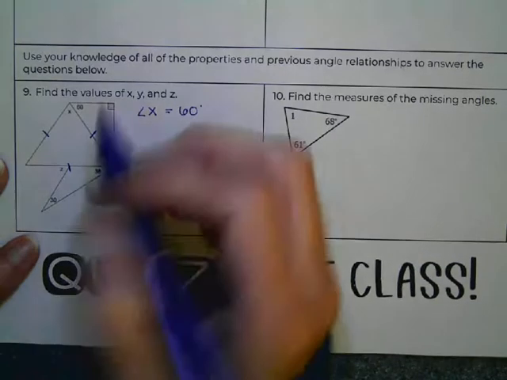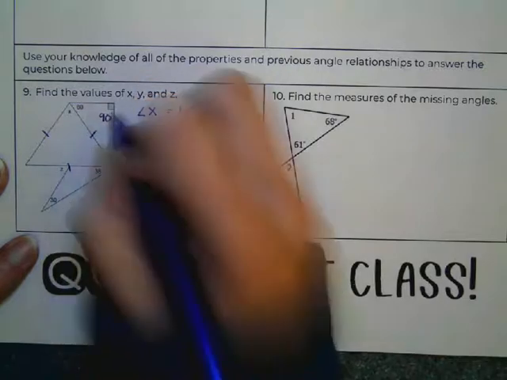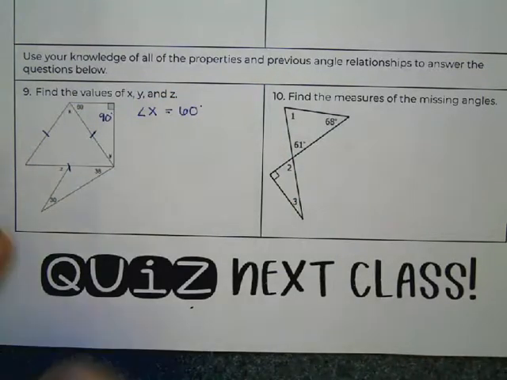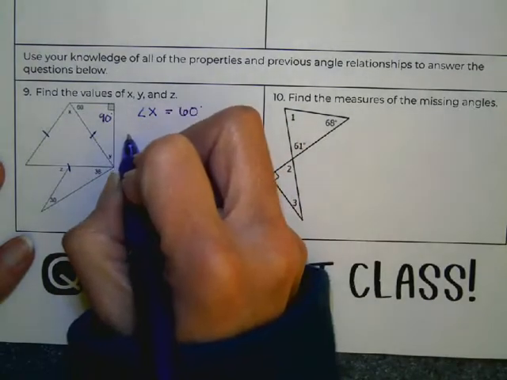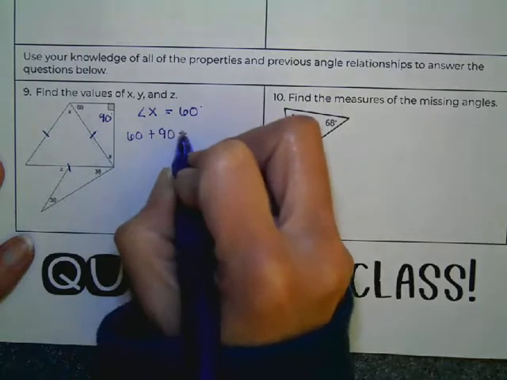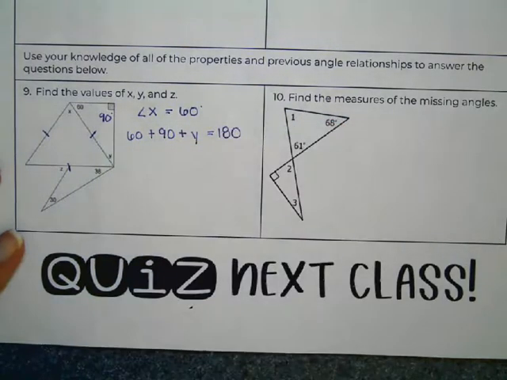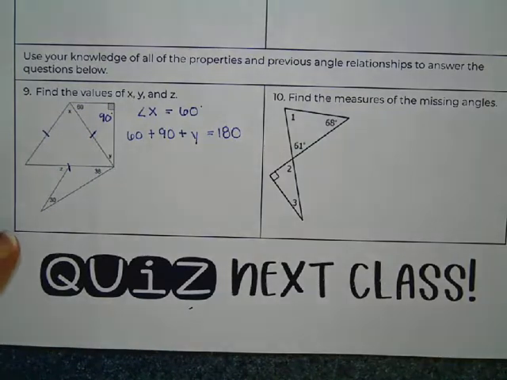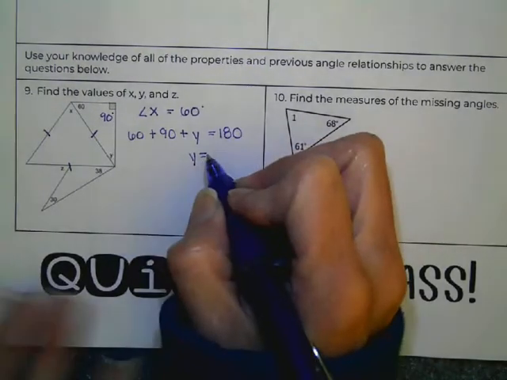In this triangle over here on the right, we know that this is 90 degrees because it's a right angle. And in a triangle, all three angles add up to 180. So if you did 60 plus 90 plus y should equal 180. To find angle y, we would need to subtract the 60 and 90 to the other side. So 180 minus 60 minus 90 equals 30. Y equals 30 degrees.